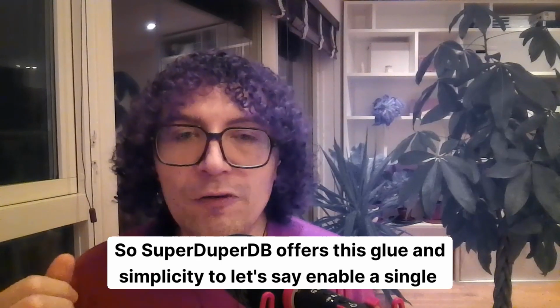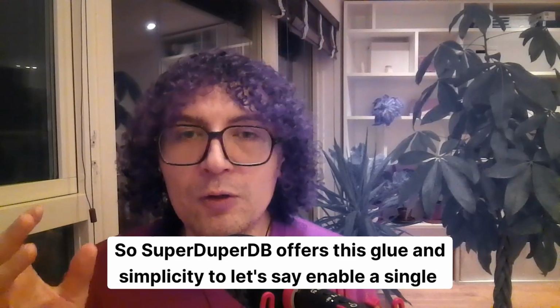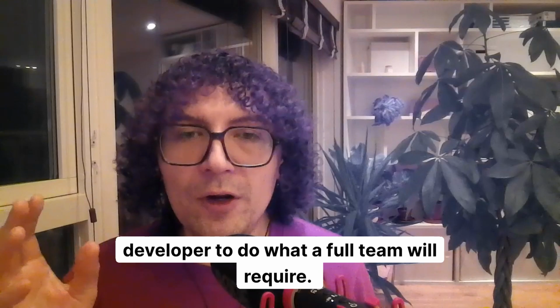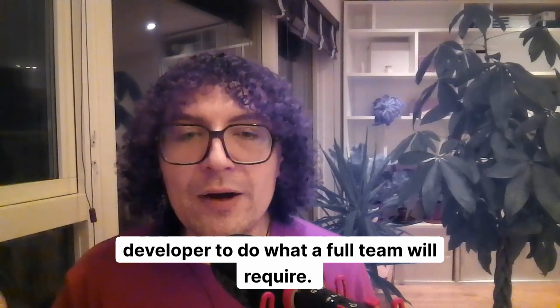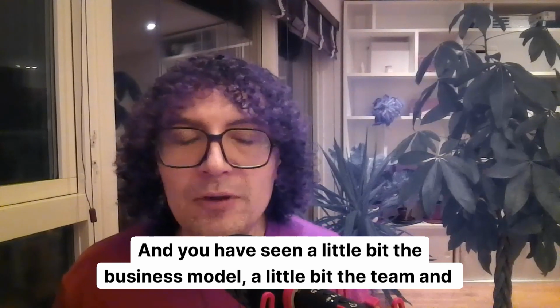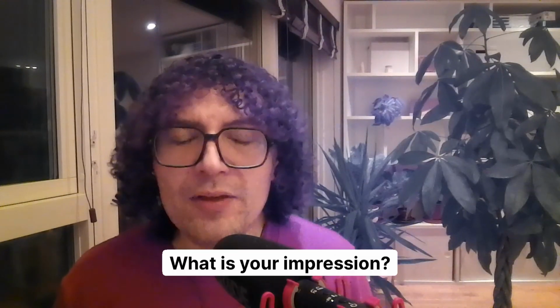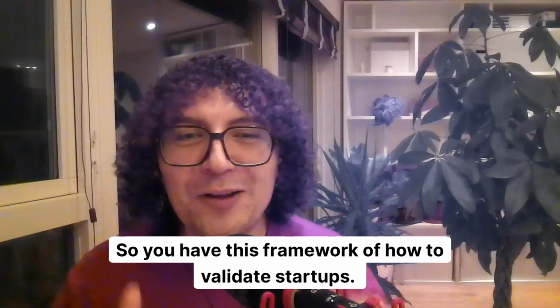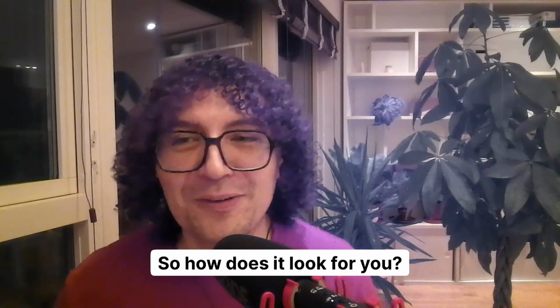So SuperDuperDB offers this glue and simplicity to, let's say, enable a single developer to do what a full team would require. And you have seen a little bit the business model, a little bit the team, and so on, Max. What is your impression? So you have this framework on how to validate startups. So how does it look for you?